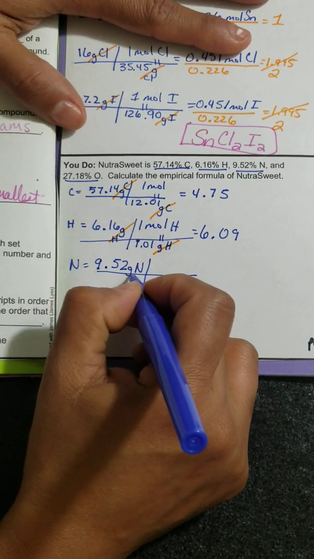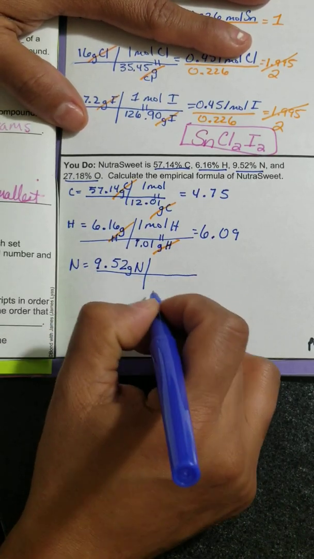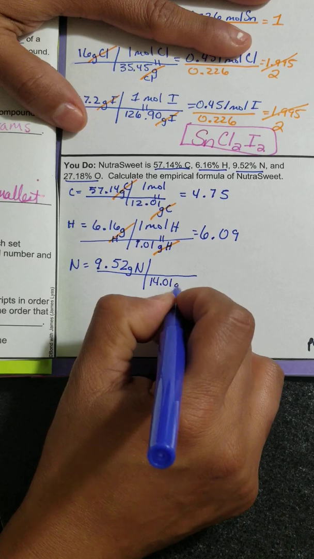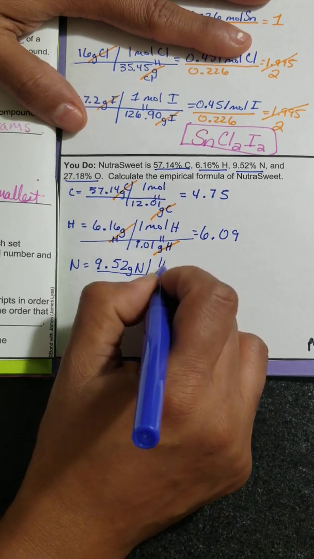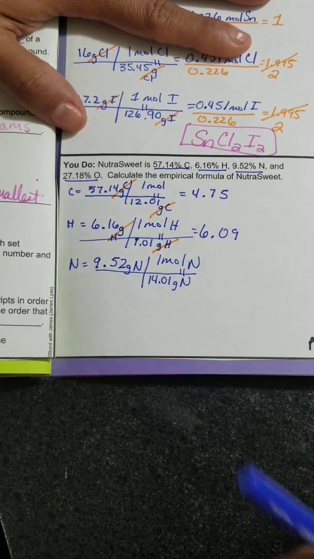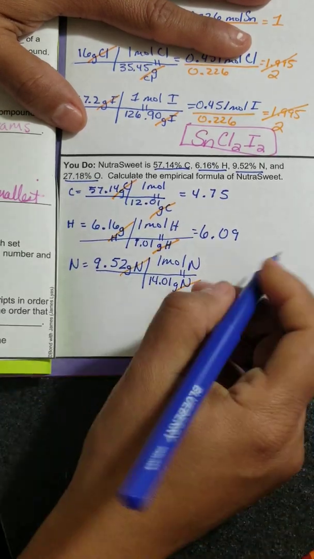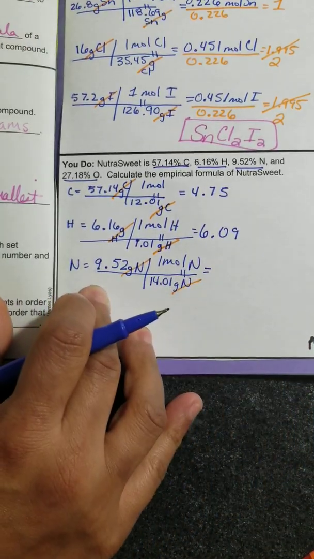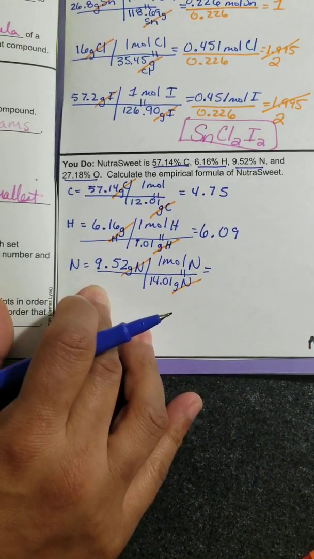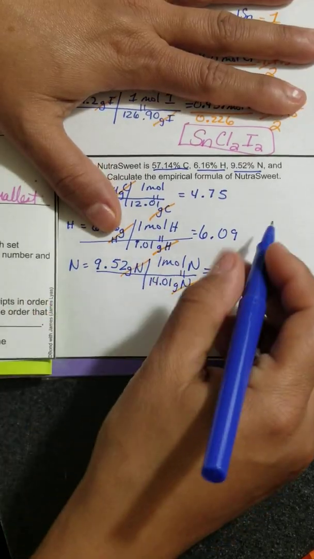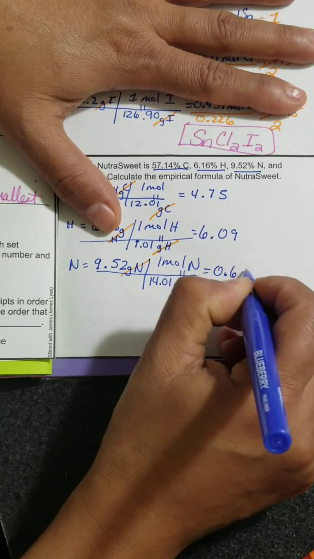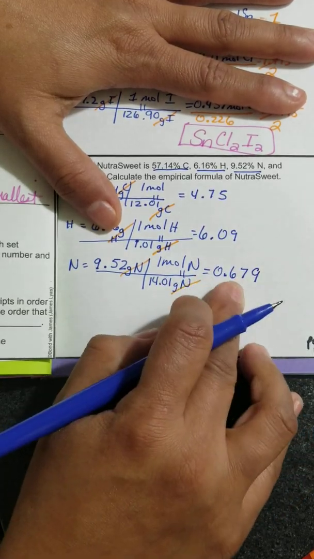Grams of nitrogen from the periodic table is 14.01. So 14.01 grams of nitrogen is equal to 1 mole of nitrogen. My grams of nitrogen get to cancel out. Now 9.52 divided by 14.01 comes out to 0.679.